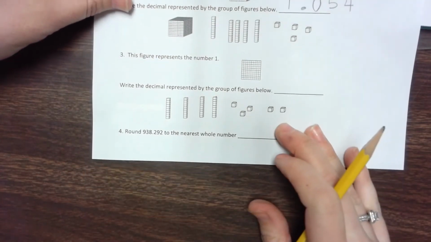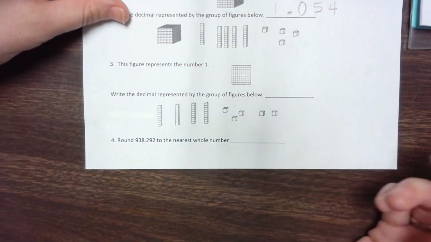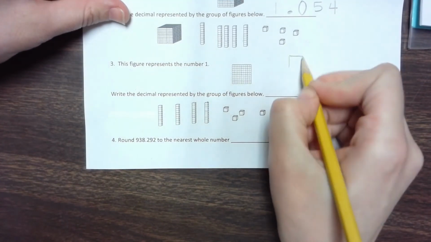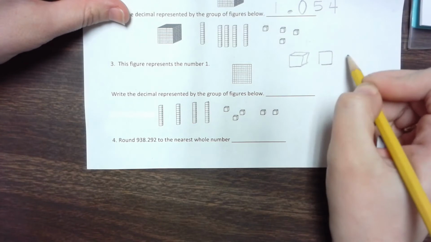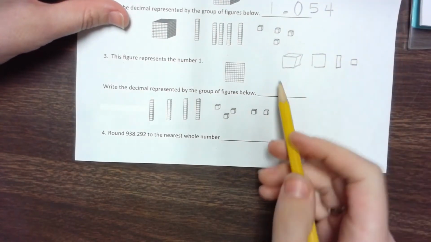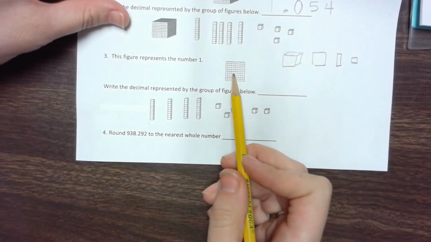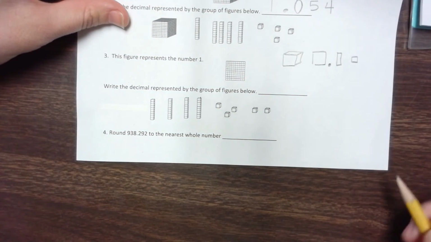For number 3, you'll notice that the square represents the number 1. And that's fine. We still write out all of our shapes every single time. It's just that this time, instead of putting our decimal after the cube, we now know that the square represents the whole number, so the decimal goes after the square.